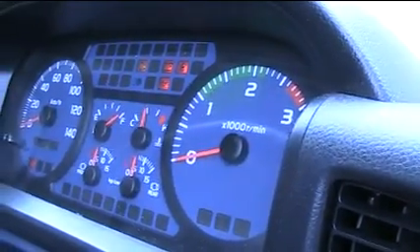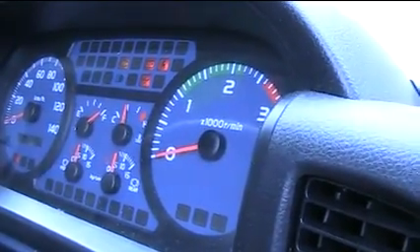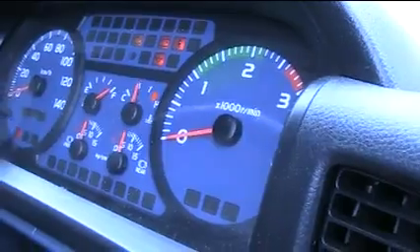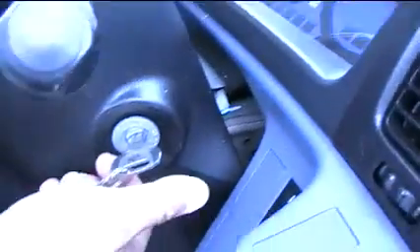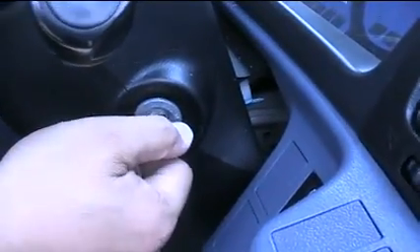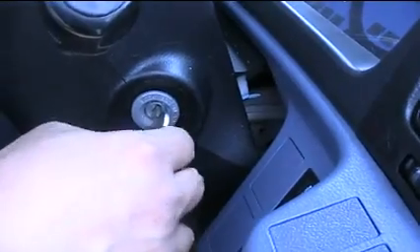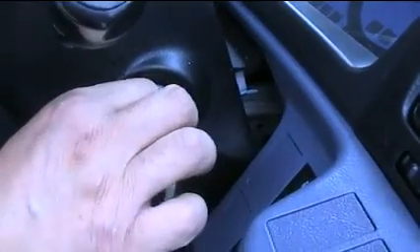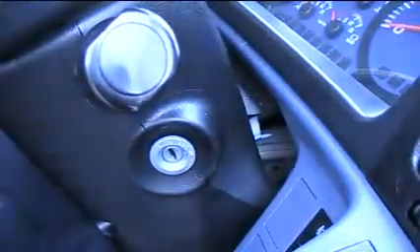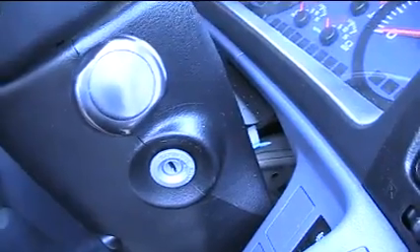When you start, what you need to do, you simply just turn the key and start up the engine. And when you want to turn it off, you just turn the other way to the lock position. You can take the key out. So this is a start and stop system.